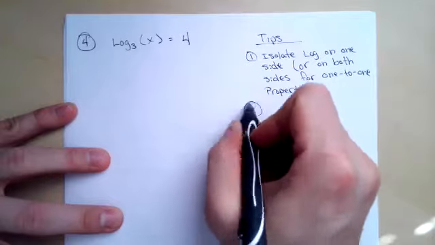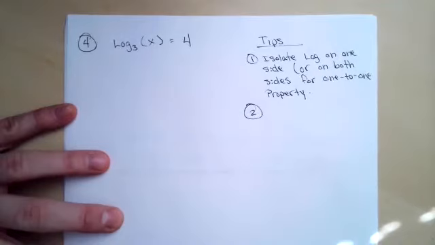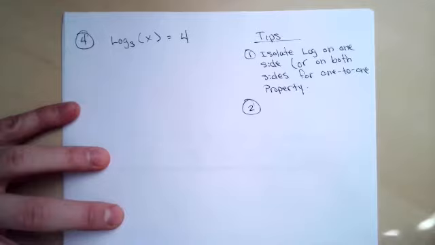Step 2. So step 1 is essentially already done for us. We've got our logarithm isolated. The variable is inside of a logarithm, so we've got to get it out.